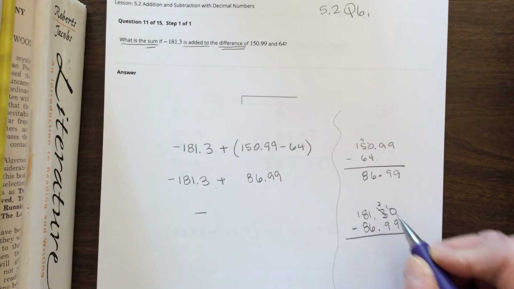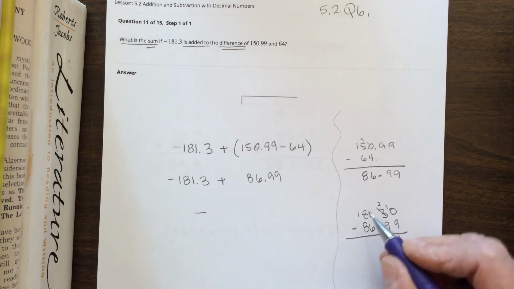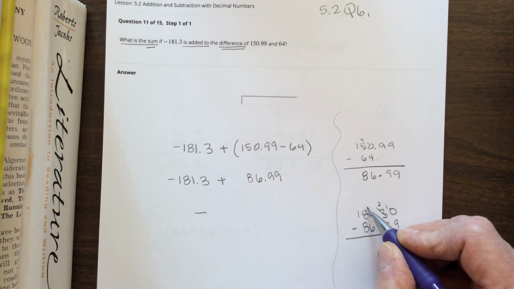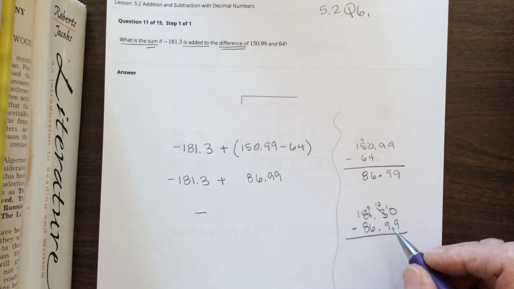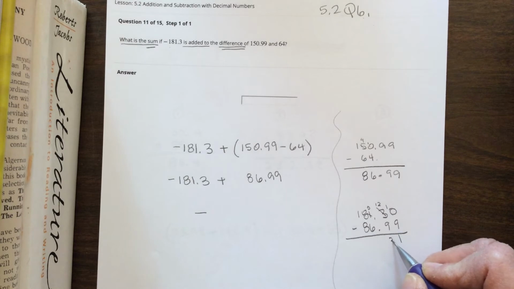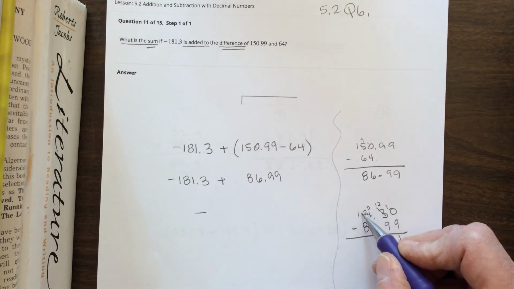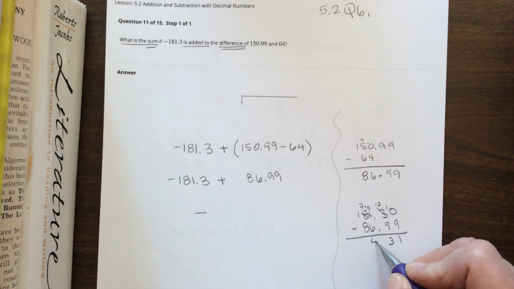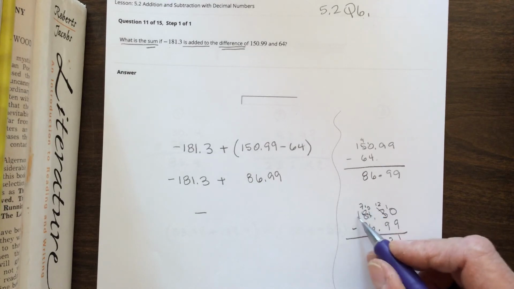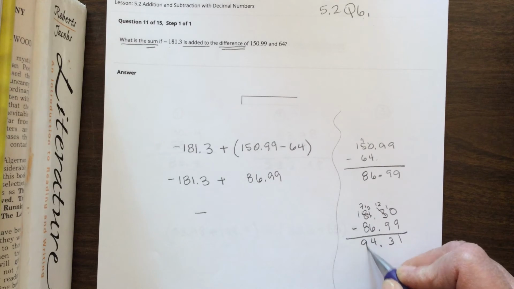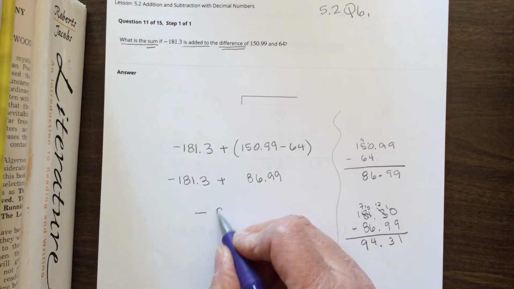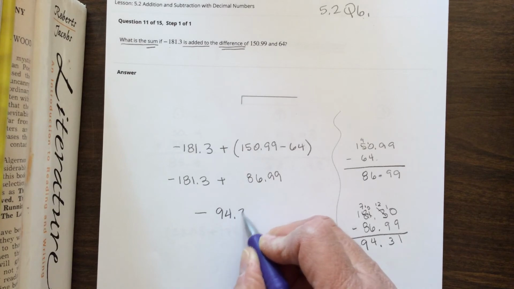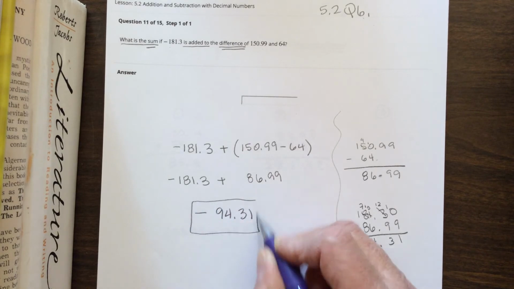Borrowing, 10 minus 9 is 1. So I'm going to borrow again. You're probably using the calculator, which is fine. You can check my math. 10 minus 6 is 4, and 17 minus 8 is 9. So this is negative 94.31.